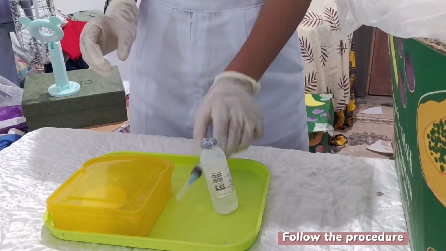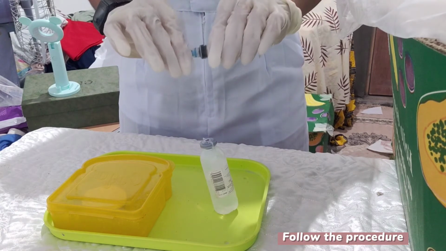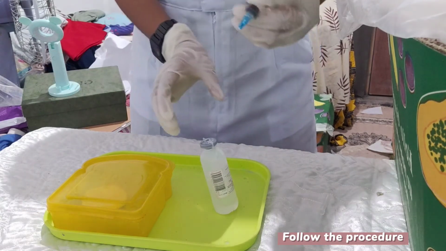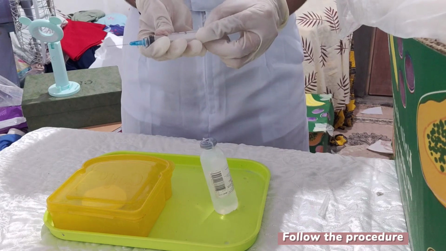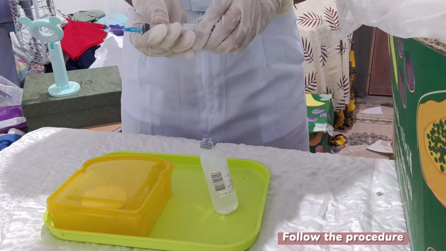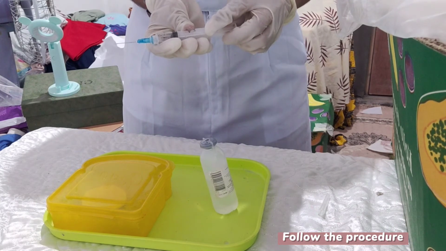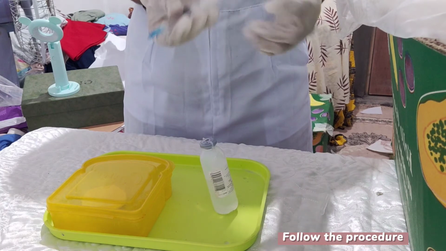Now we will get the syringe and pull straight the cap of the needle. Before we aspirate the medication, we need to first aspirate an equal amount of air into the syringe.